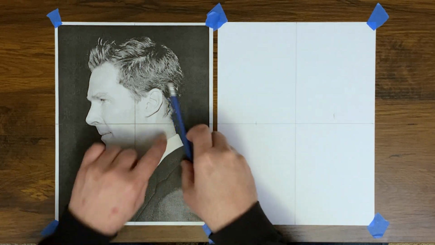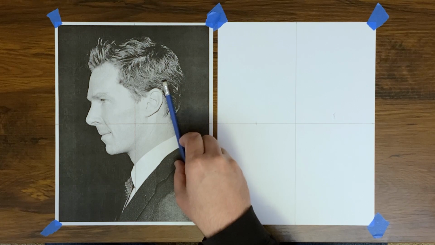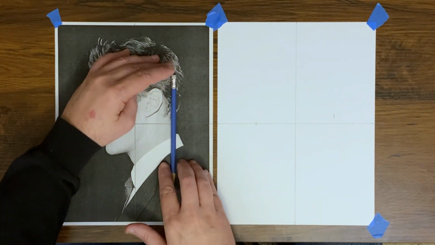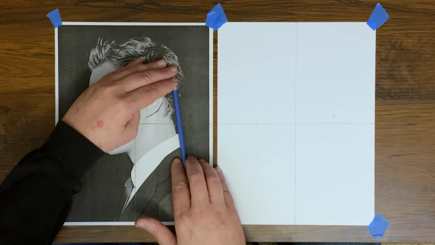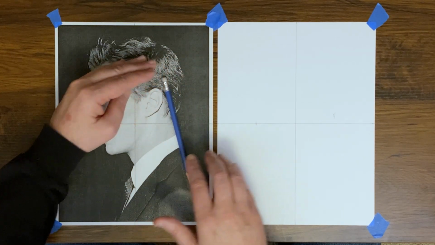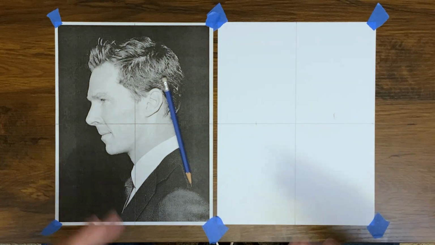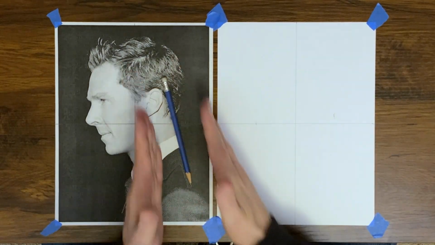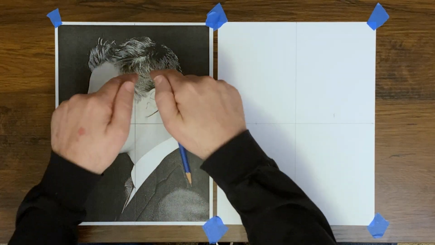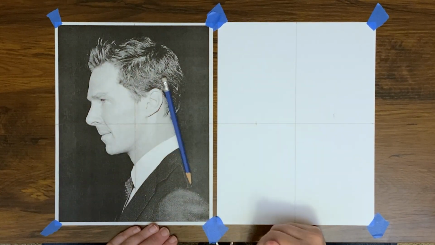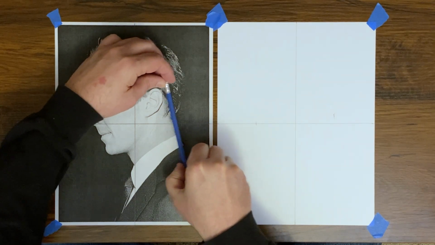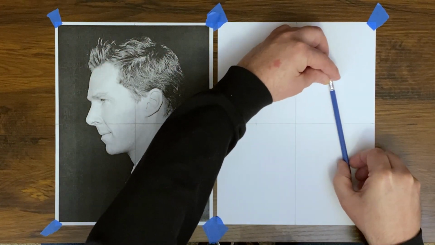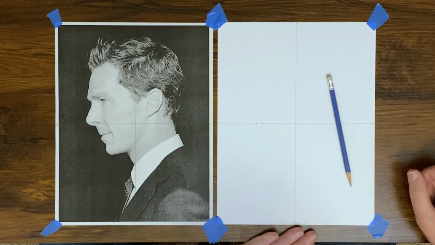The angle of the back of his neck, we know that it's not vertical. This vertical line that we have coming in, the vertical edge of the paper, it's at some angle, and it doesn't matter numerically what that is, but we're just trying to take a mental snapshot of what that angle is, and then try to keep that same angle as you bring it over to your drawing.